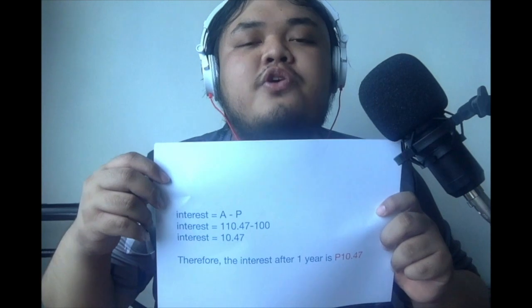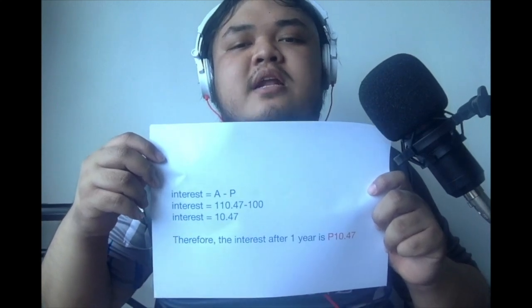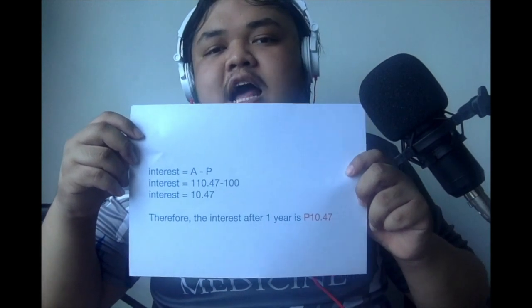So all you have to do is take the final amount, subtract the principal, and therefore you will get the interest that was accrued. So as you can see from here, 110.47 minus 100. So that's 10.47. So therefore, the interest after 1 year is 10 pesos and 47 centavos.